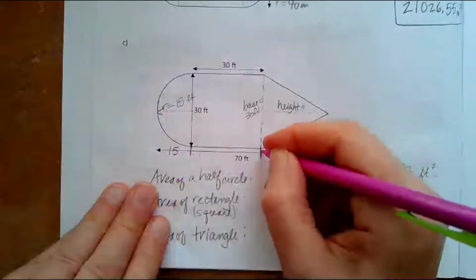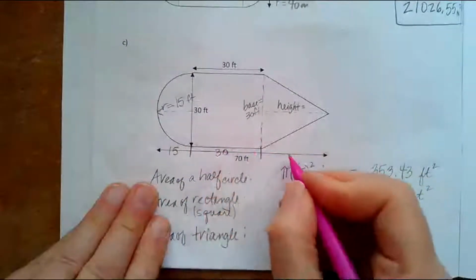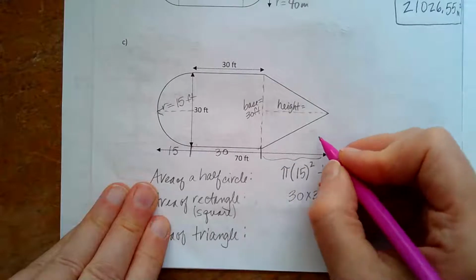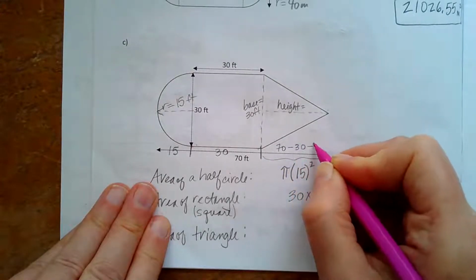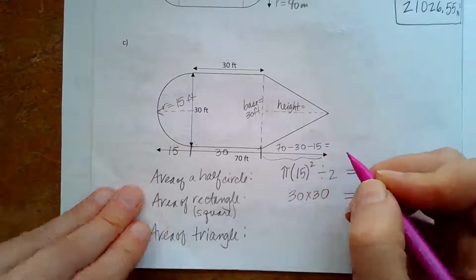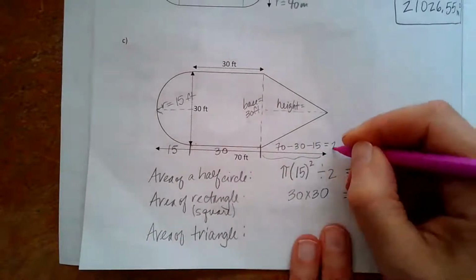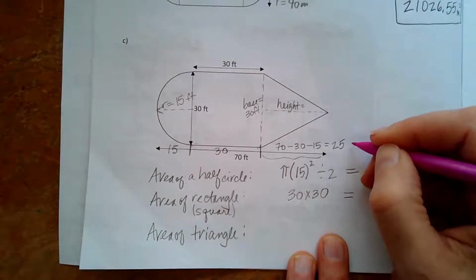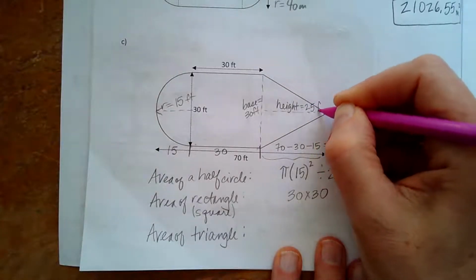From here to here is 30. So what's the leftover? This piece has to be 70, take away 30, take away 15, which leaves me with 25. So the height is 25.